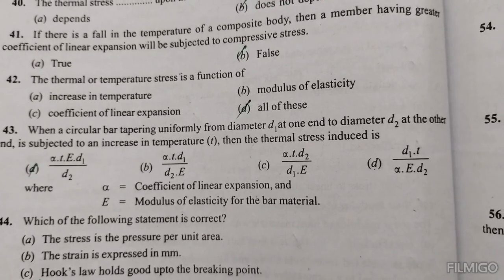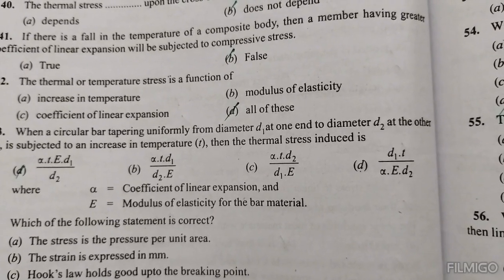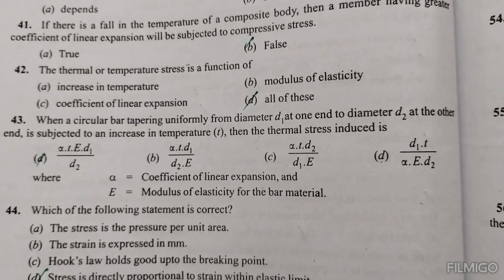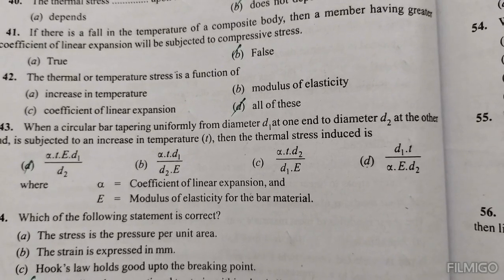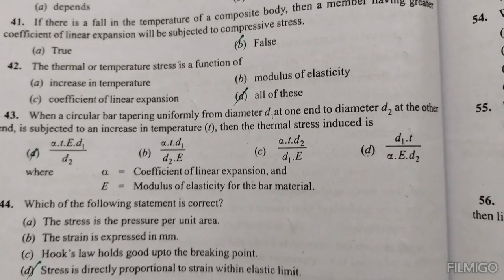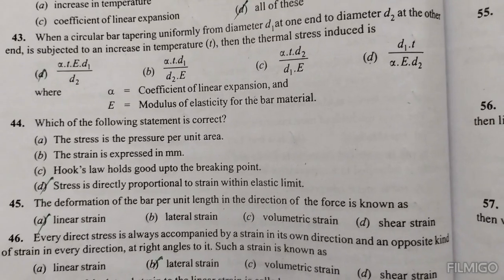When a circular bar tapering uniformly from diameter d1 at one end to diameter d2 at the other end is subjected to increased temperature, the thermal stress induced is alpha T E d1 by d2. Which of the following statements is correct?